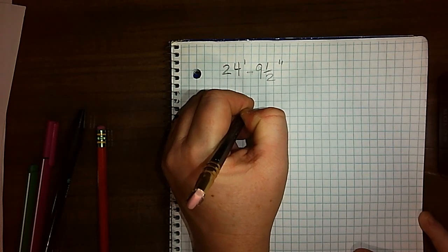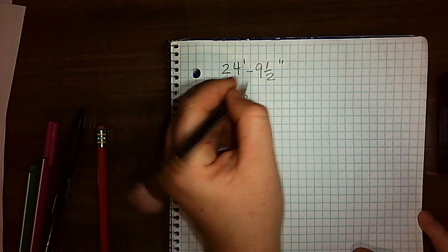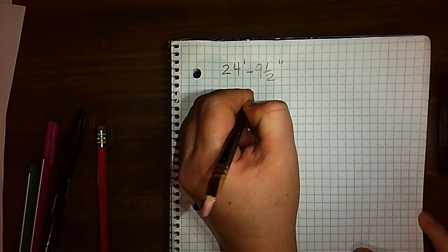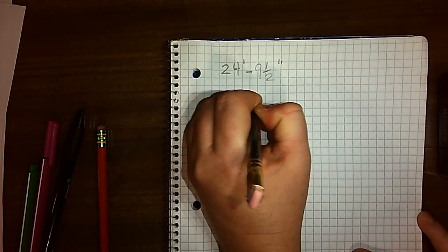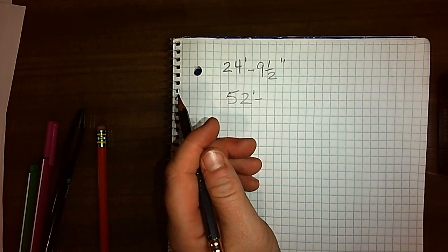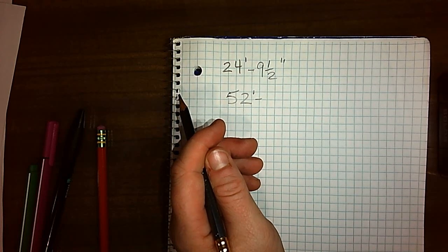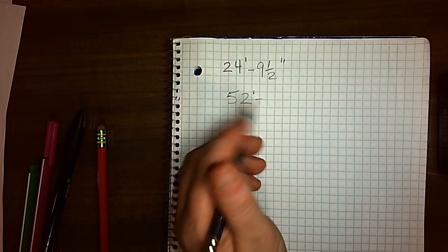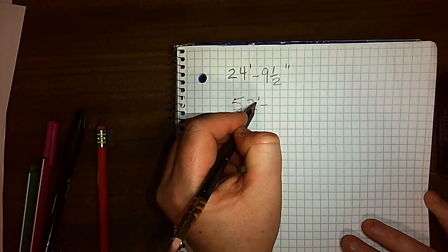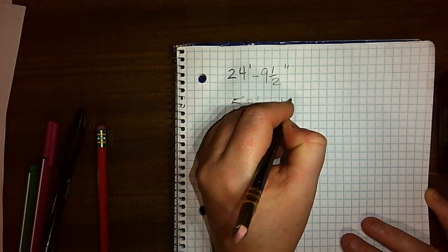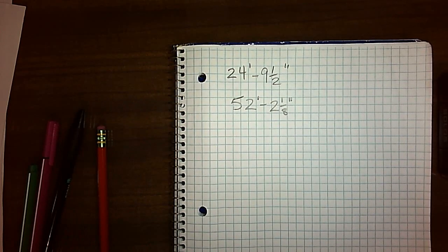Shoot, what was the number again? Was it 3 1/8? I'm not 100%. Yeah, sorry, my screen kind of pooped out there. 2 1/8, my bad. 52 feet, 2 1/8 of an inch.